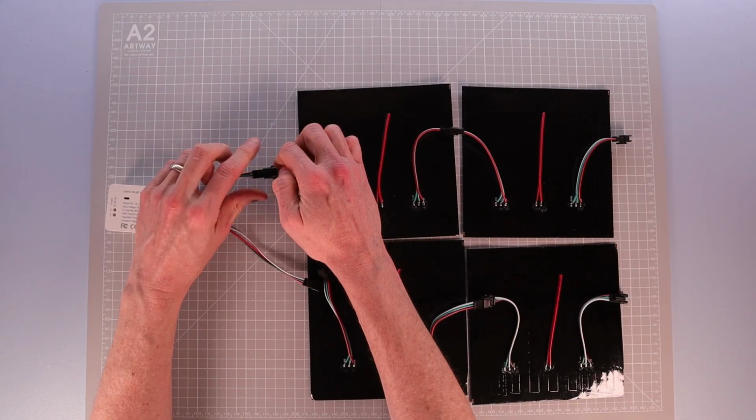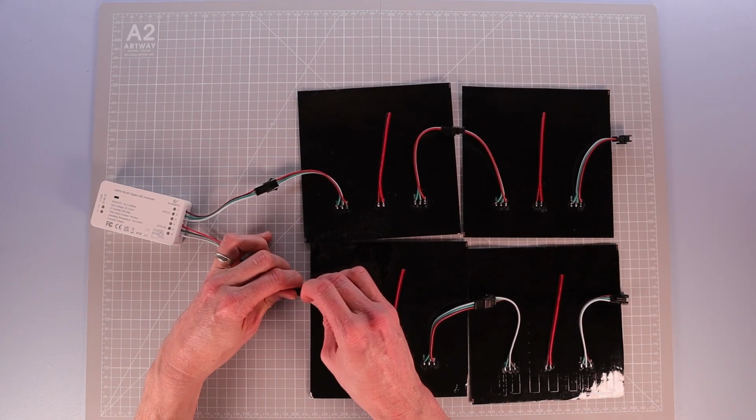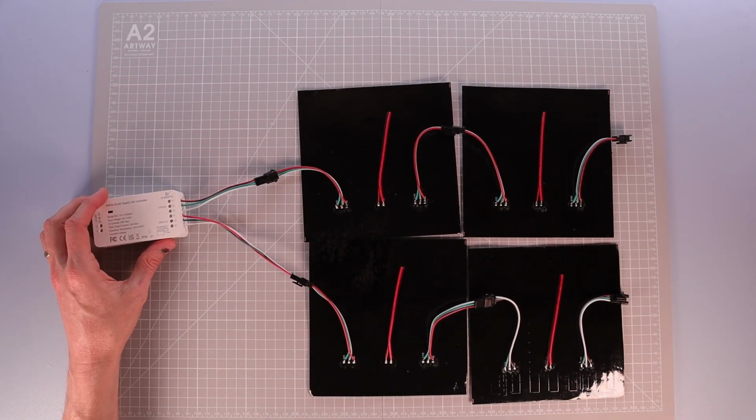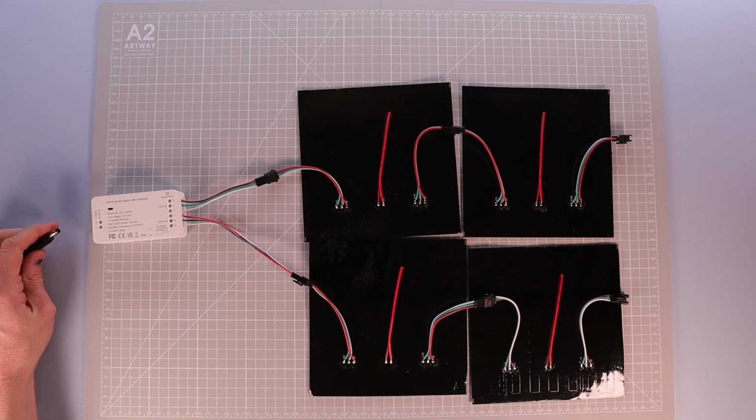Now, if you haven't set your limiter yet, I wouldn't connect them just yet. Otherwise, you can connect them. And if you have set up your limiter, you can plug it in now.